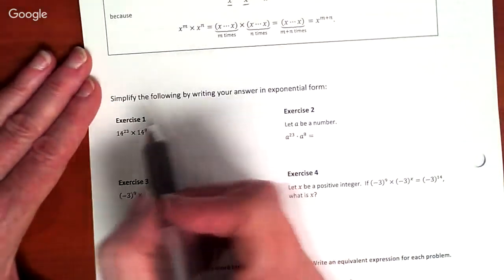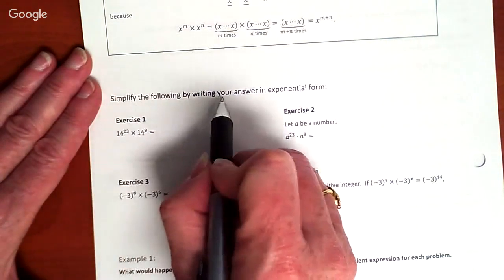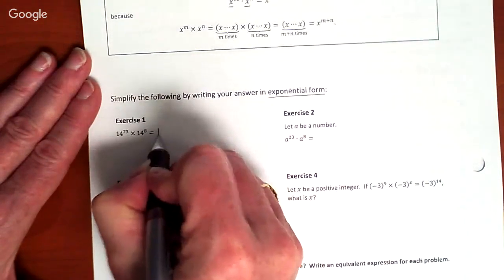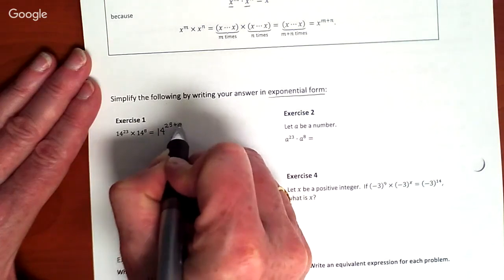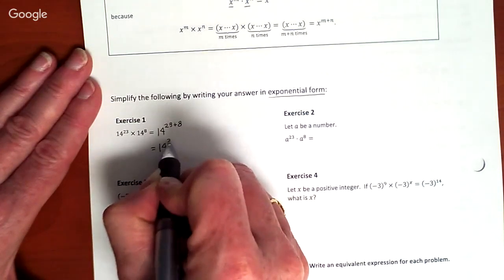So now for exercise 1, we have 14, and it says simplify by writing the answer in exponential form. So we have 14 to the 23 plus 8, which equals 14 to the 31st power.